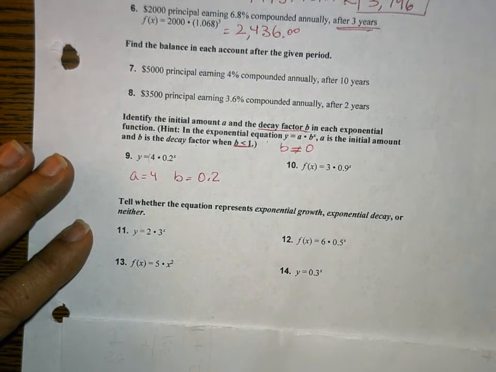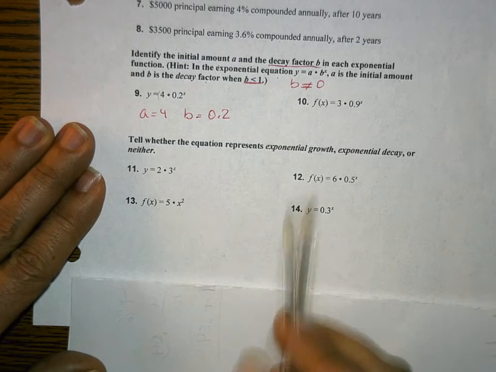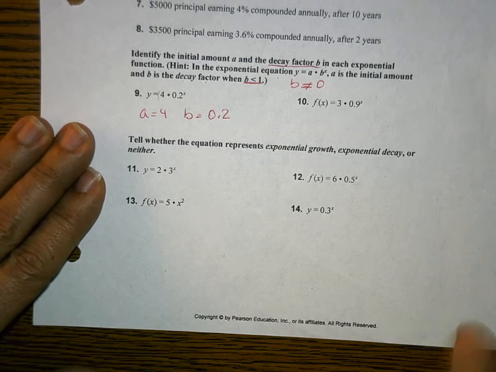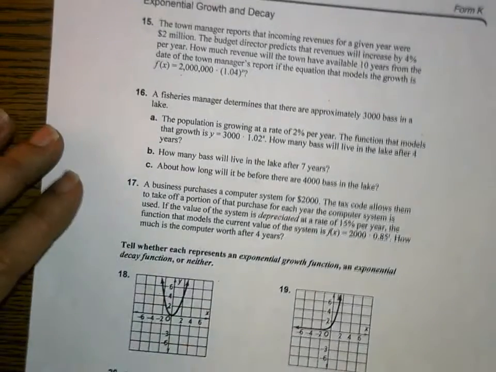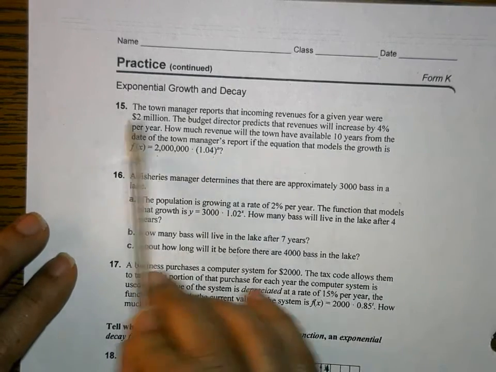And you can do the same thing for number 10. And then here, they want you to actually tell the difference. Now it's mixed. Can you tell which one is growth and which one is decay? Okay, hopefully you can tell the difference. And then here on the other page, they already give you the equation. Okay, they already give you the equation. You read this word problem right here.